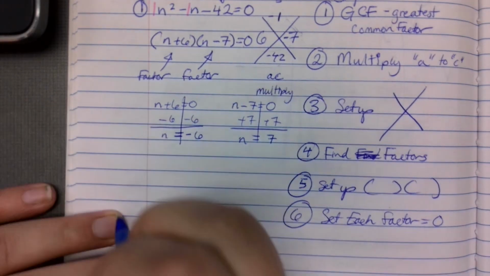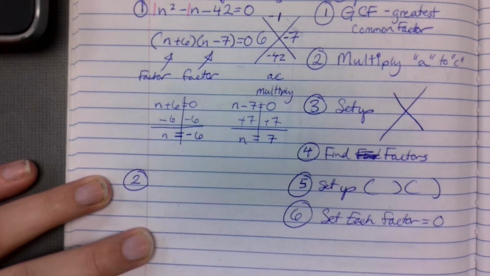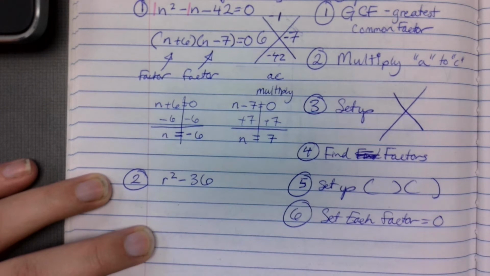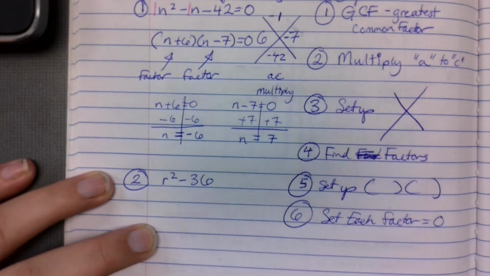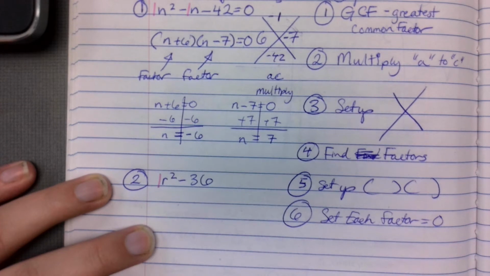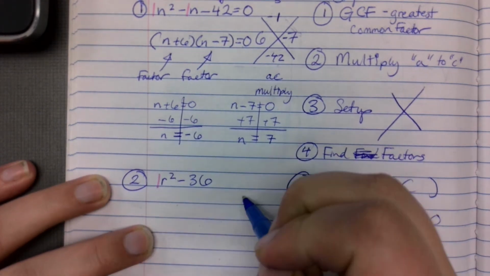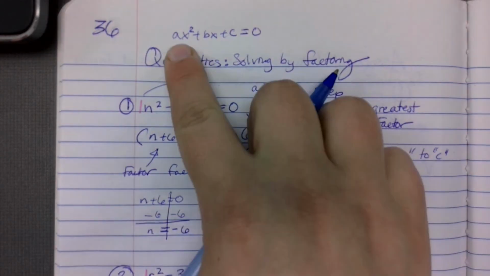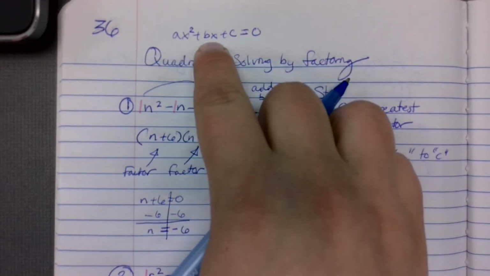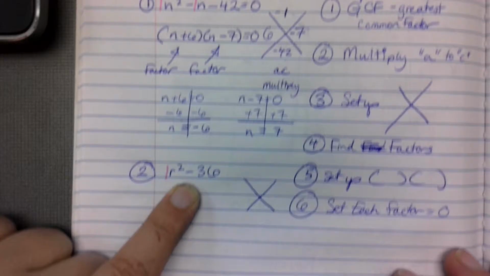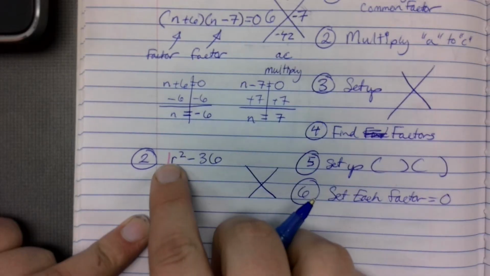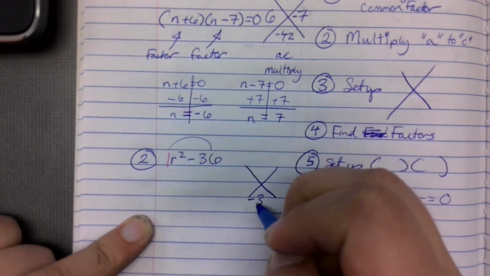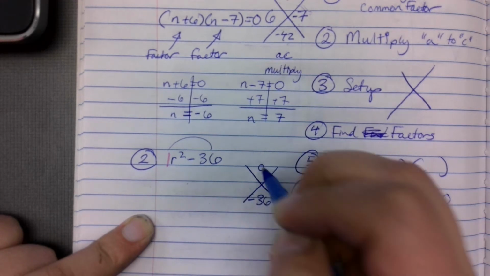What if we gave you r squared take away 36? There's still an invisible 1 in front. The trickiest part here is you don't have your b term. Remember, a is with the x squared, b is with just a plain x, and c is just the number. So this is going to be 1 times negative 36, but my b is 0. And that's okay. We're just going to have negative 6 and positive 6.